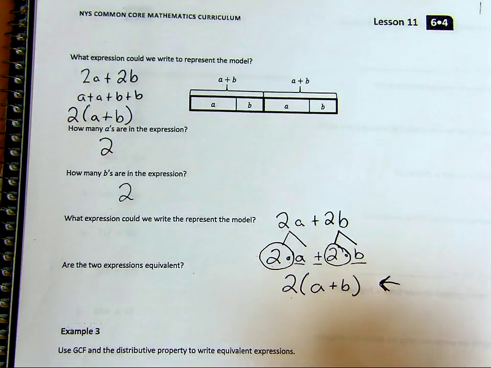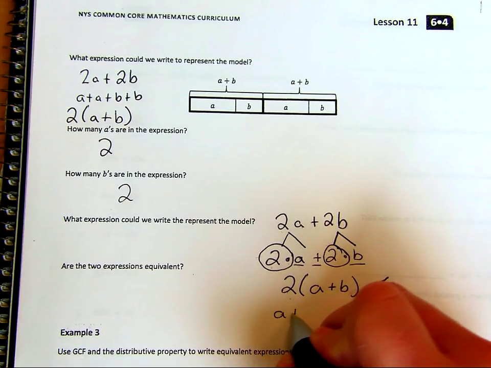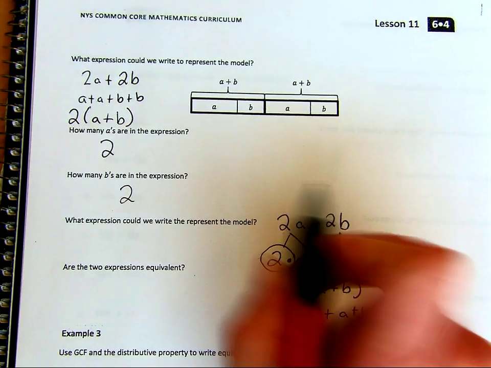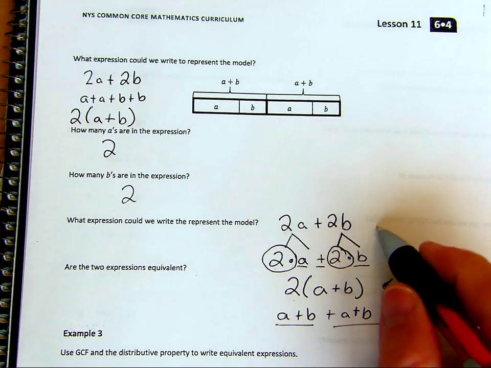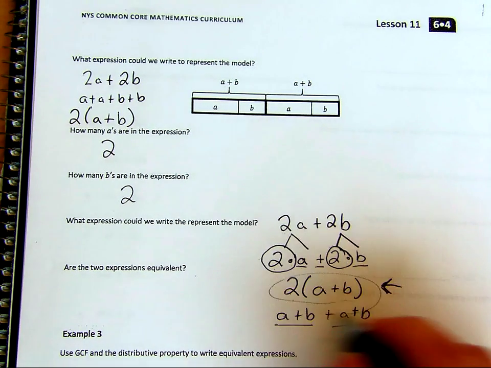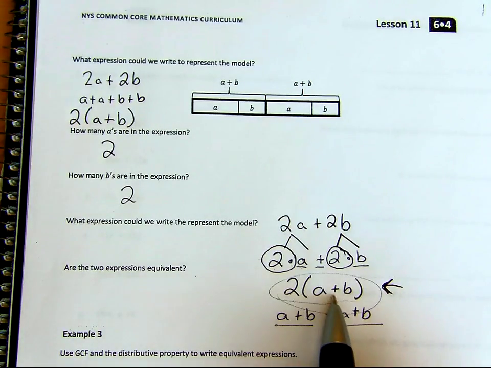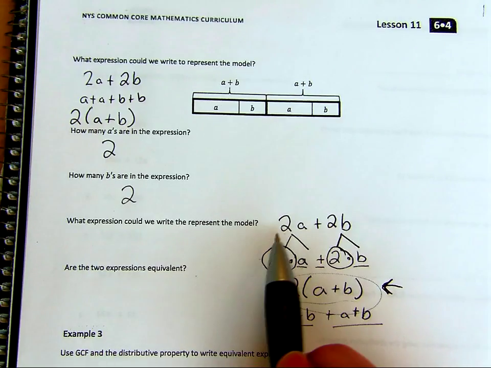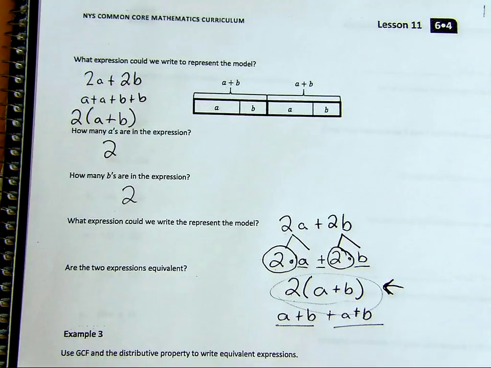But I want to show you this: 2 sets of A plus B would be A plus B plus A plus B. 1 set, 2 sets. So all 4 of these are equivalent. This is the version that we're looking for. I have 2 sets of A plus B. A plus B plus A plus B. A plus A is 2A. B plus B is 2B. All of these are equal.